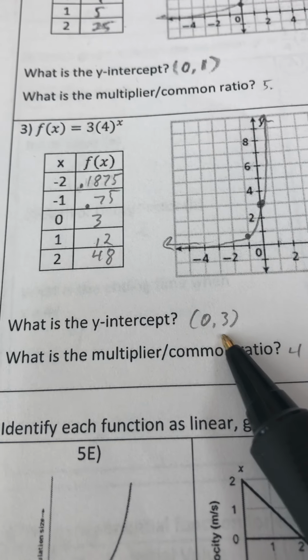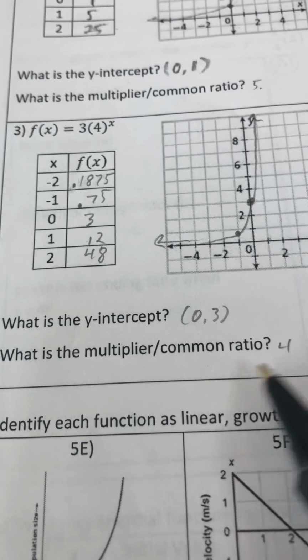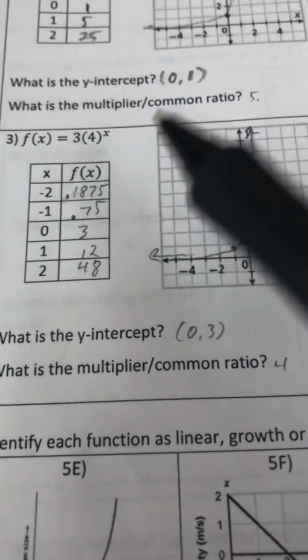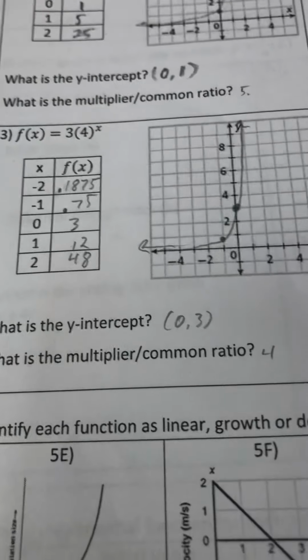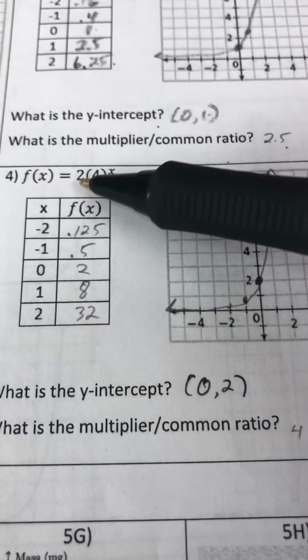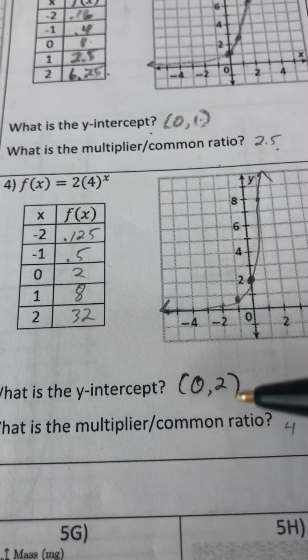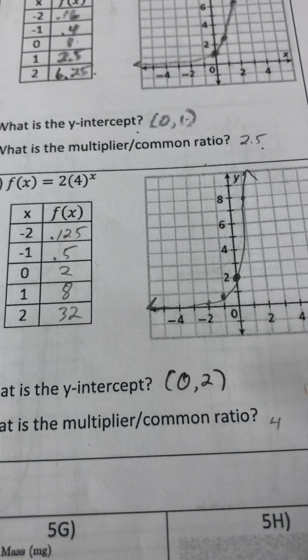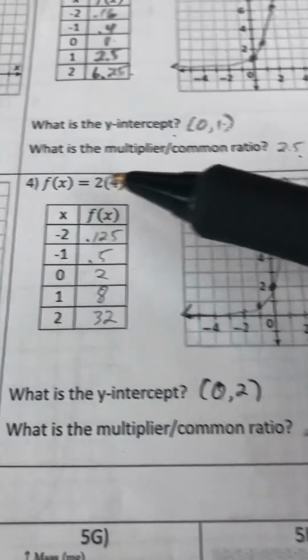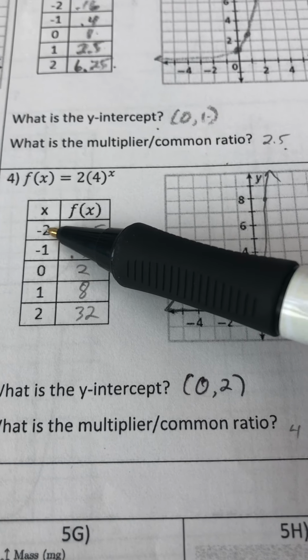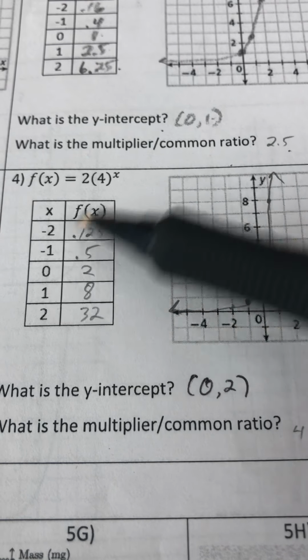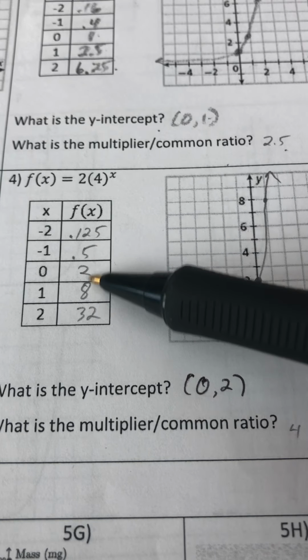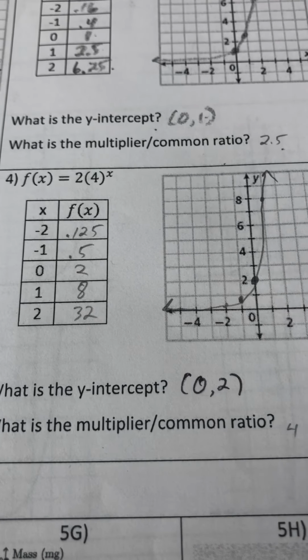So your y-intercept is 0, 3, and the common multiplier ratio is 4. So there's your 3 and there's your 4. You know that this is going to be 2, and this is going to be 4. So your y-intercept 2 and 4. So then just working this table out, plugging these values in for x for the exponent, and then you get these values. So that's going to be that.